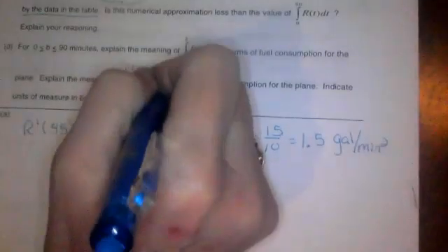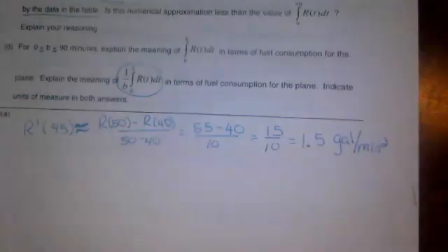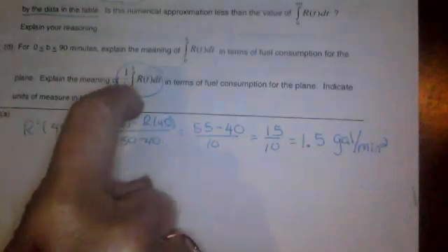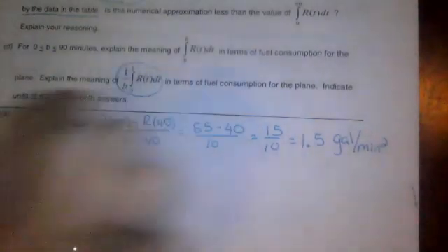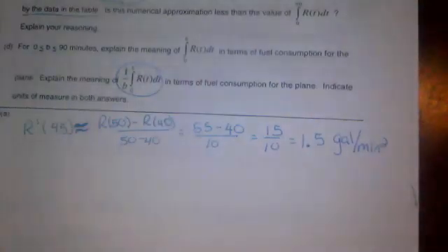Now this, right now, is something that we're really going to have to think about, but this is actually a precursor to what we're going to do in the next lesson or so. But if we can understand it now, then it's going to be way easier when we get to it. So it says, what does this mean in terms of fuel consumption of the plane? And indicate units of measure in both of your answers.